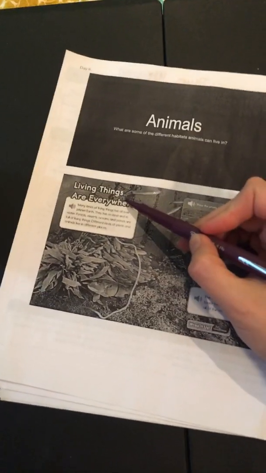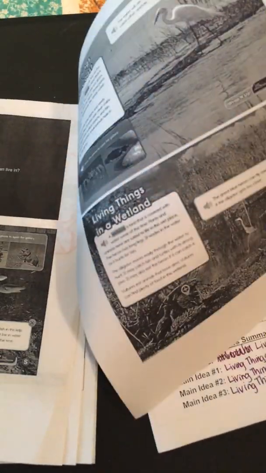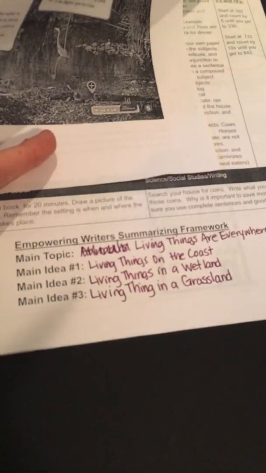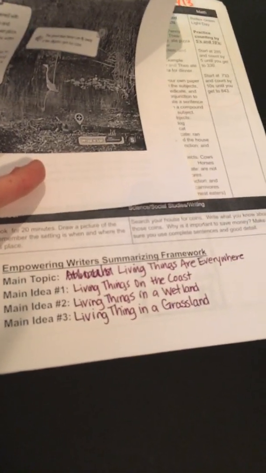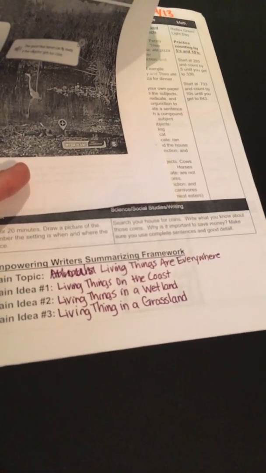So the main topic was living things are everywhere. The next thing after that, you would do the main idea. And so when you're writing, and kids are writing, they could have 3 different paragraphs. Even a 4th one, that main topic could be an introduction paragraph if they had enough information to write about it. That's the part we struggle with in 2nd grade.